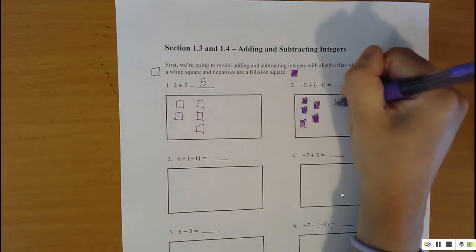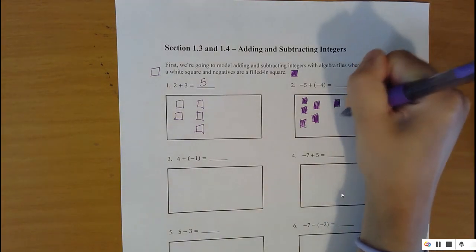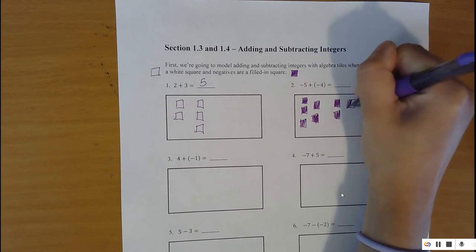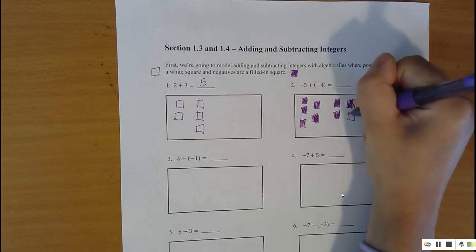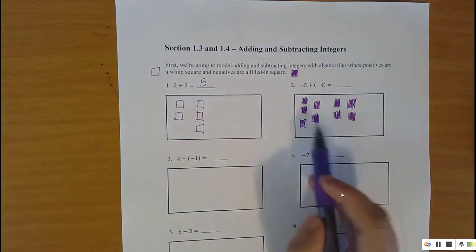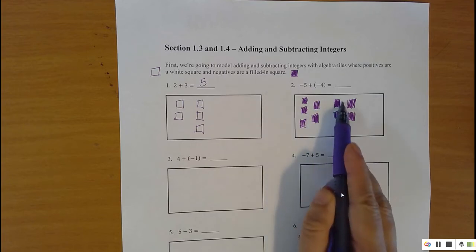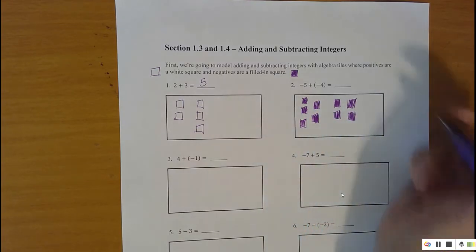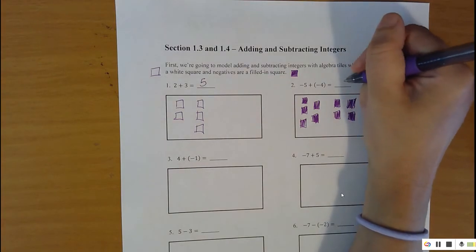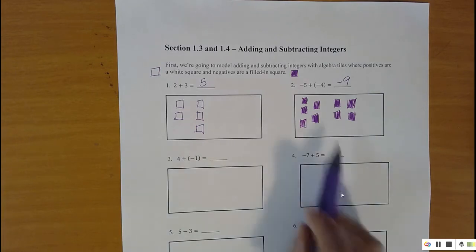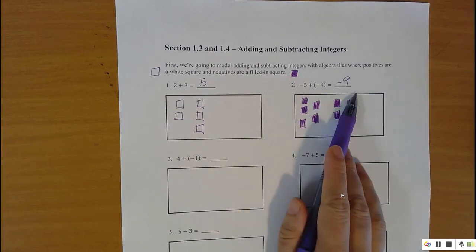So I'm going to add 1, 2, 3, 4 negative tiles to that. Now at the end here, what I have is 1, 2, 3, 4, 5, 6, 7, 8, 9, and they are all negative tiles. I have 9 negatives. So negative 5 plus negative 4 equals negative 9, not positive 9. So a negative plus a negative gives you a bigger negative.